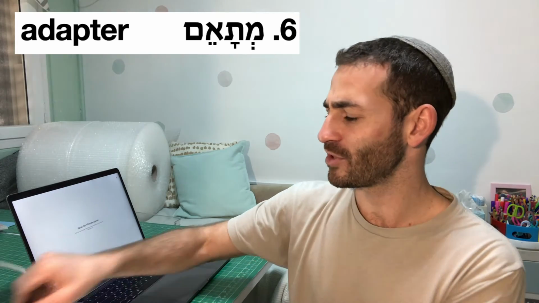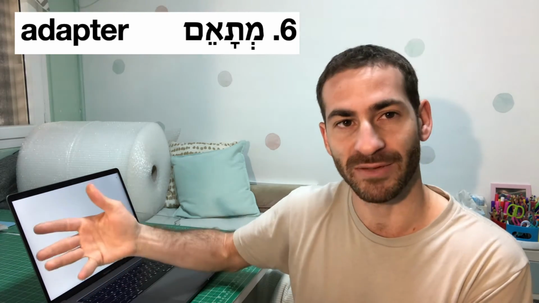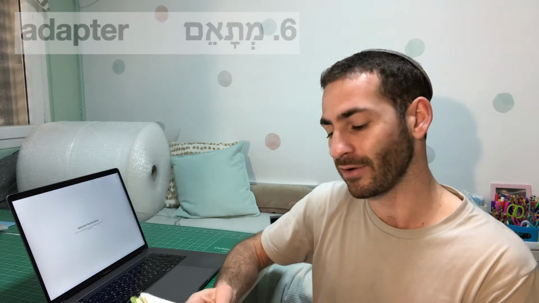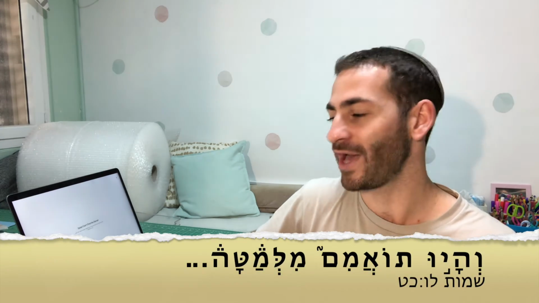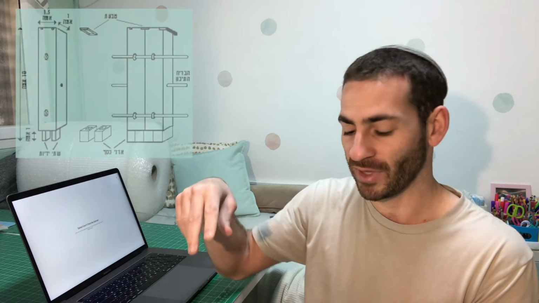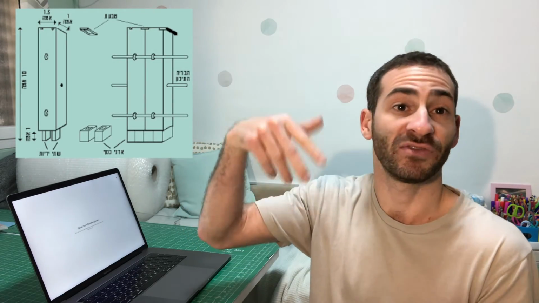And that comes from the description of the krashim, the beams that form the structure of the Mishkan. It says about them, Vahayu to'amim midemata. They all had to be matching to each other at the bottom. They had these protrusions that fit into the sockets, the adanim. And since they had to be matching, mita'em is something that makes a plug match into the socket.